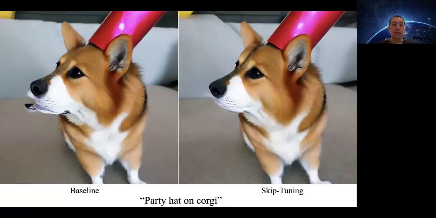And we further test skip tuning in the more complicated Stable Diffusion tool in generating high quality images. The left-hand side figure is the baseline figure generated by 20 sampling steps of Stable Diffusion. And the right-hand side is our skip tuning with the same 20 sampling steps.